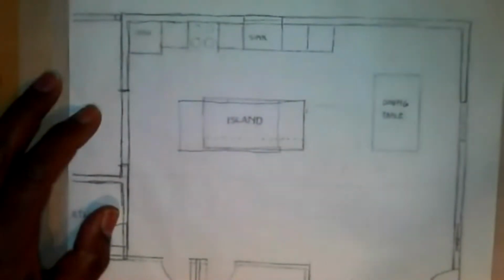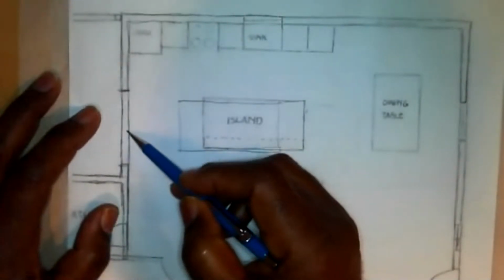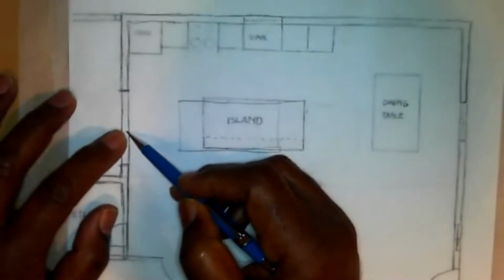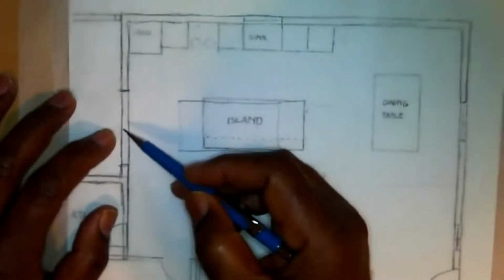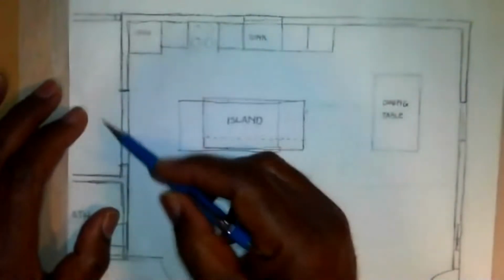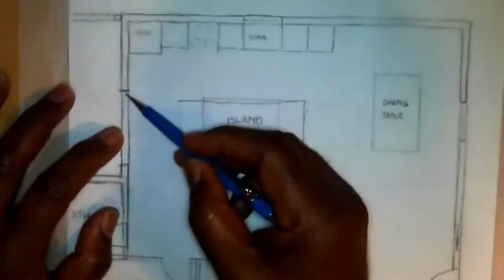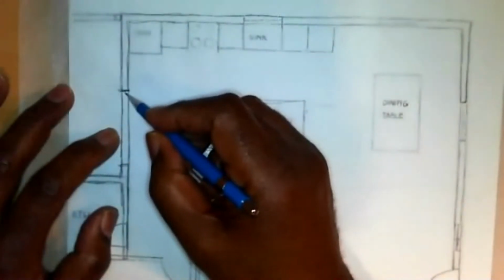So what kind of doors are you thinking about having? A sliding door or French door? Well, it doesn't matter at this point because this panel can be stationary. You understand what I'm saying? Whether it's a French door that swings out or a sliding door, this panel can be stationary. So if I was to just do a sliding door, for example.